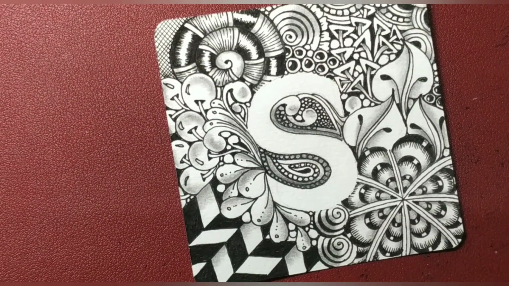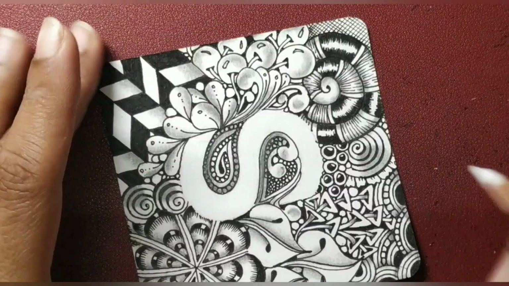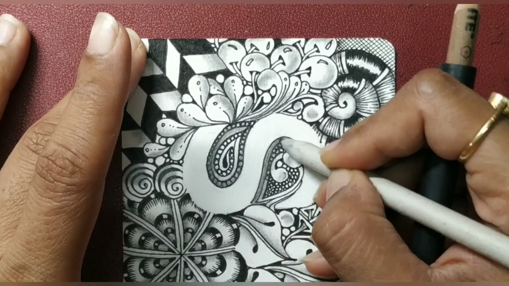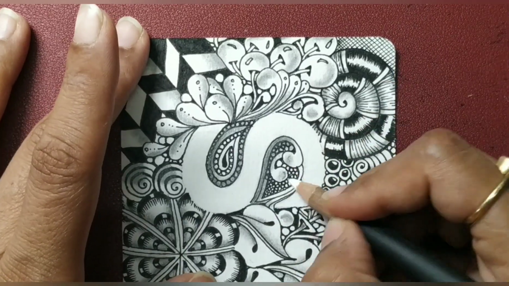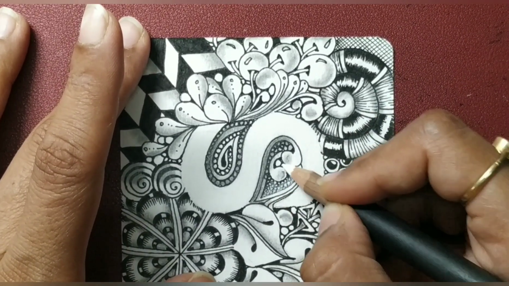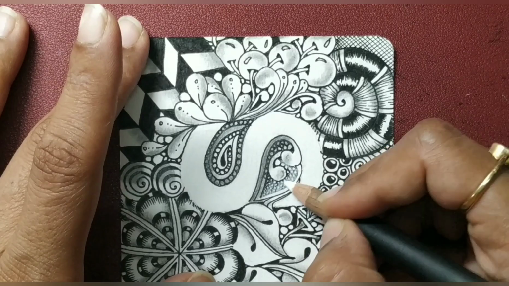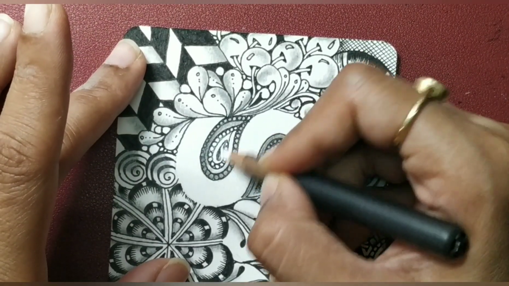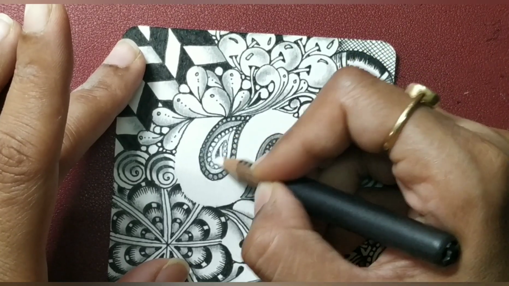So now is the time for white chalk, right? So half of this has been shaded with your graphite. So the remaining half you can always highlight with your chalk. The inside you can always highlight with your chalk.